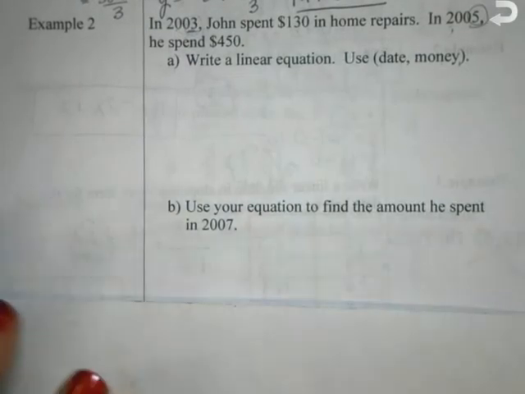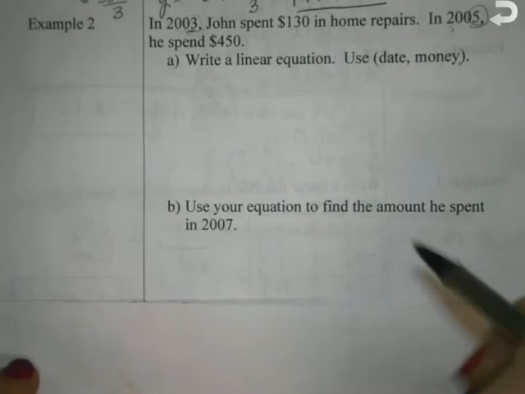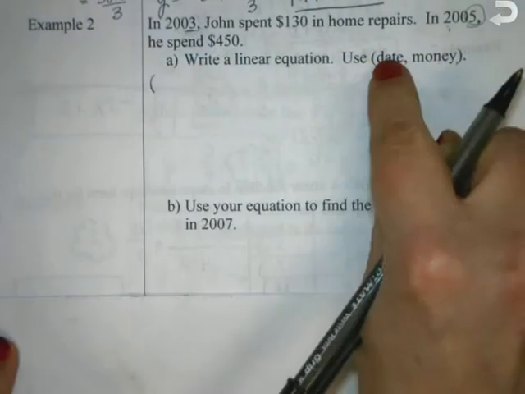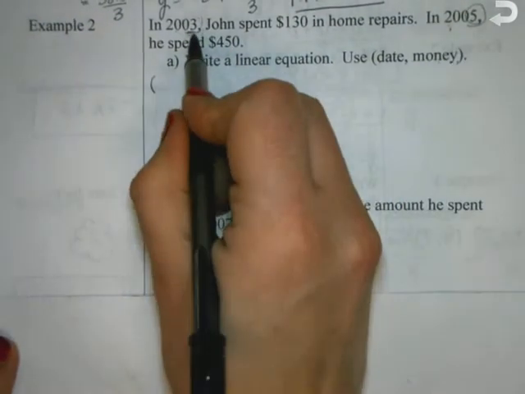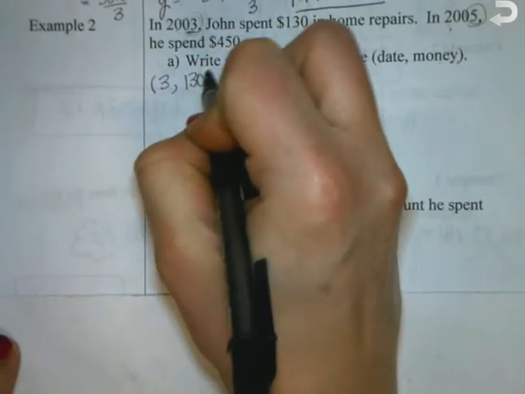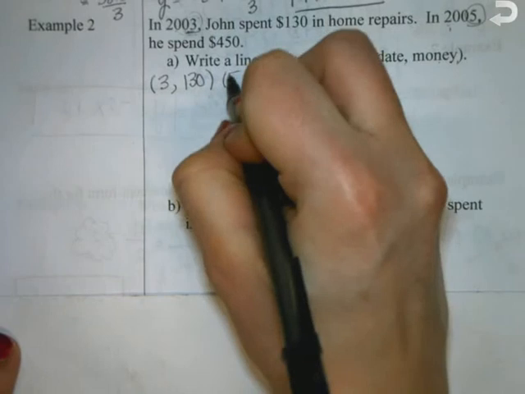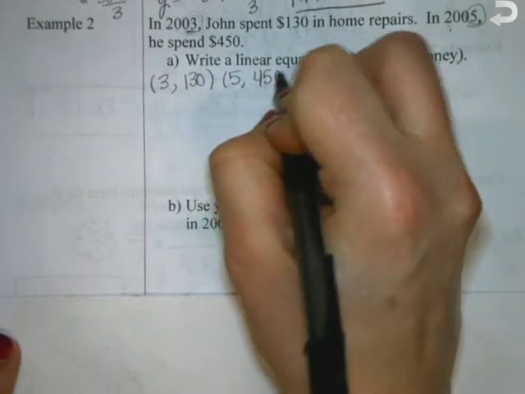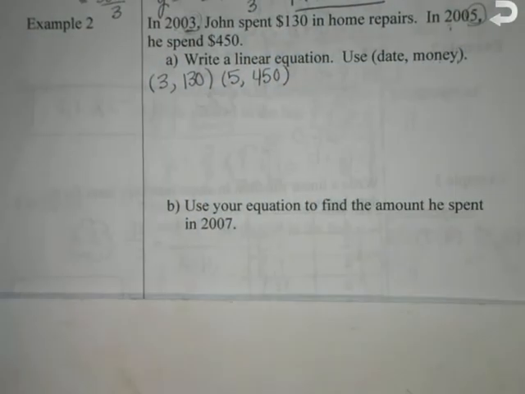So what would my 2 points be? Date, comma, money. So 3, comma, 130, and 5, comma, 450. Good. Now these are all going to be exactly like what we just did on the last one. There will be no fractions on this.